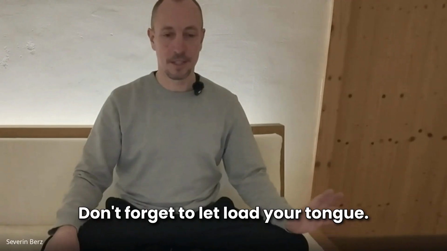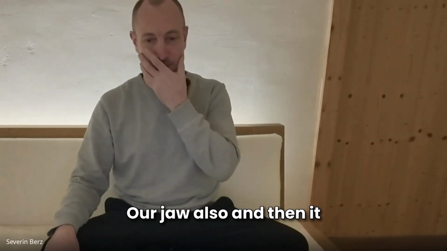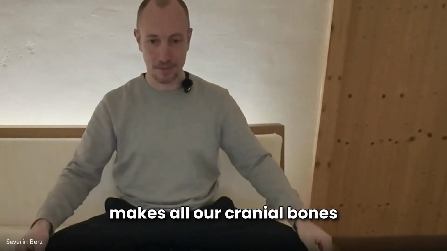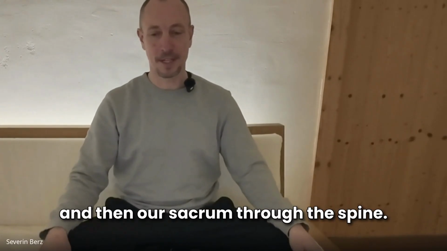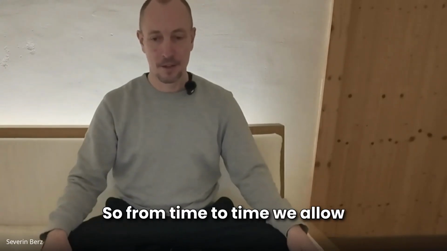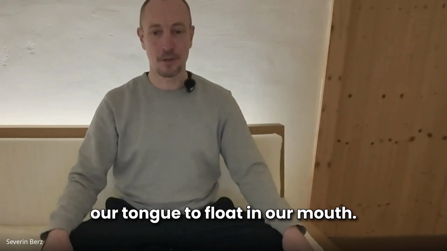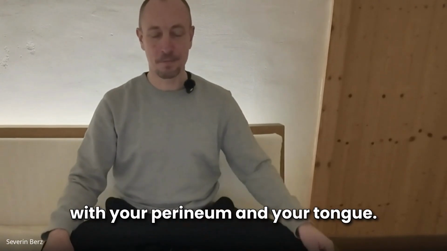Don't forget to let your tongue float. Very often the tongue starts to become a bit stiff, our jaw also, and then it makes all our cranial bones kind of stiff, and then our sacrum through the spine. So from time to time, we allow our tongue to float in our mouth. And sometimes you can feel some connection with your perineum and your tongue.